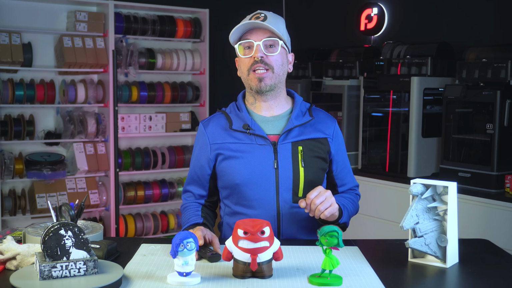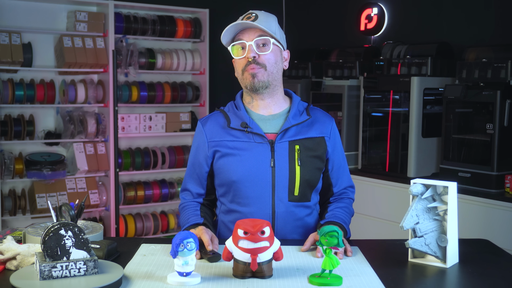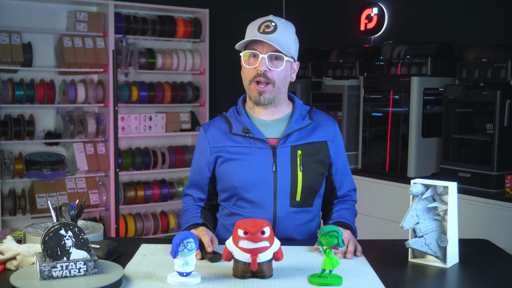At this point, everything is ready to print. I'm running all 3 characters on my Bambu printers and letting them print overnight. This is where we find out if AI actually delivers or not.